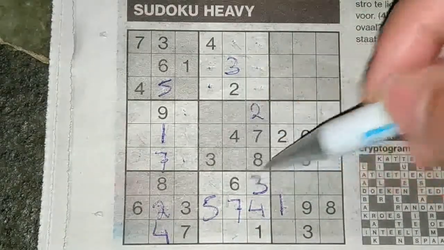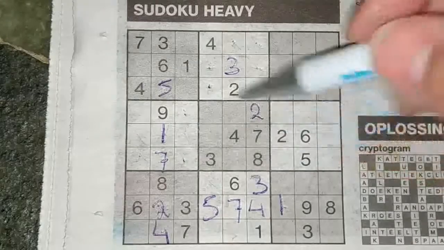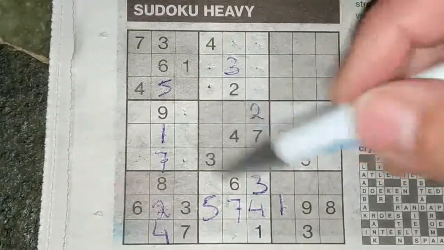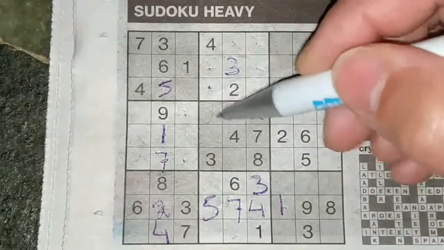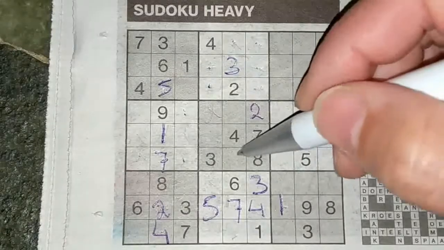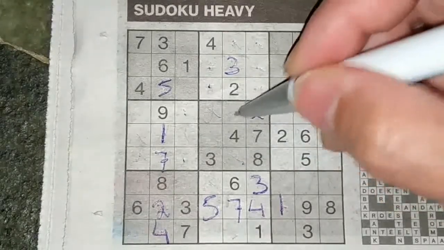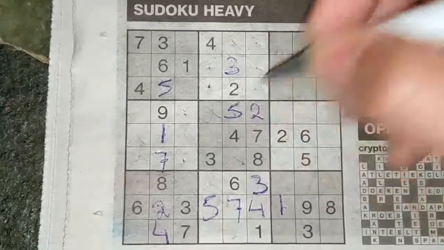Then in this big square, one of the missing numbers is a 5. I see a 5 here, so no 5 in these two boxes. I see a 5 here, no 5 in this box. The only place for 5 should be here.